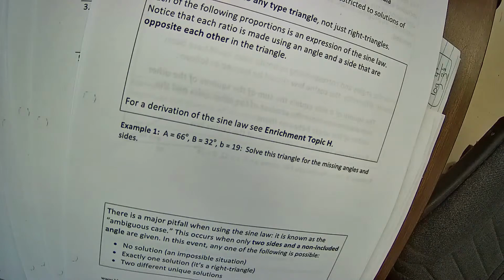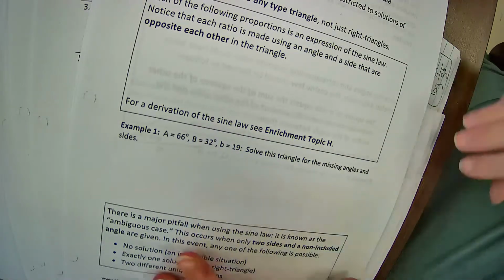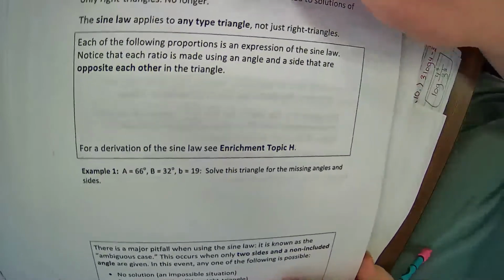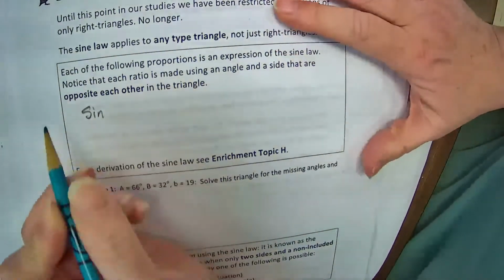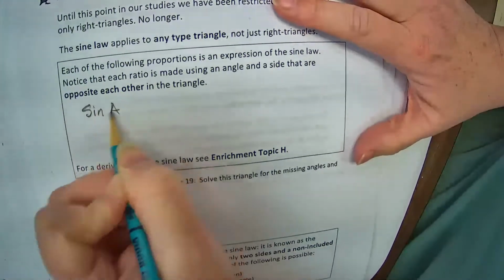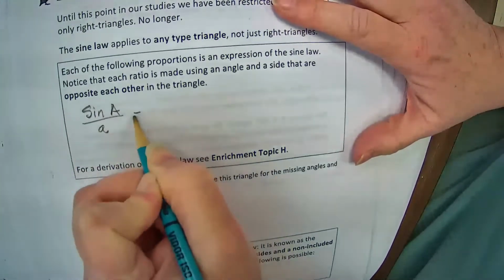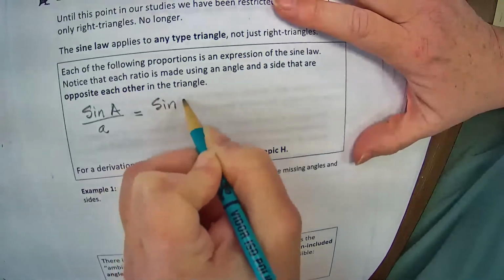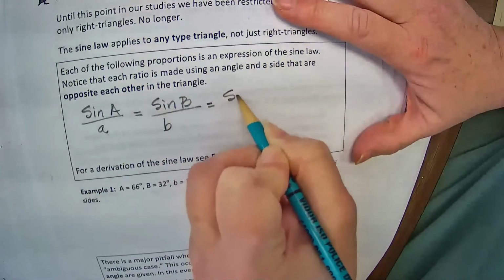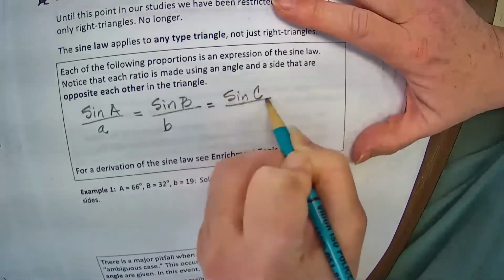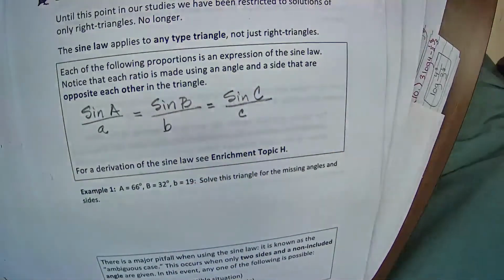They're a little bit lengthy. The law of sines is definitely the more friendly one. It says the sine of A over little a is equal to the sine of B over little b is equal to the sine of C over little c.